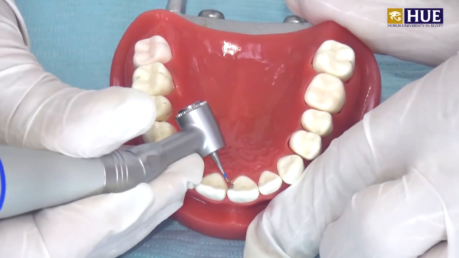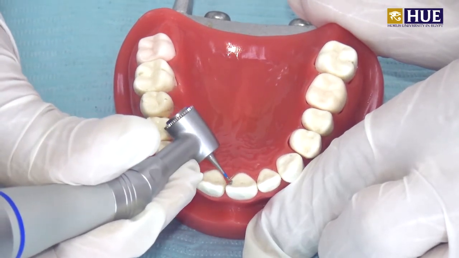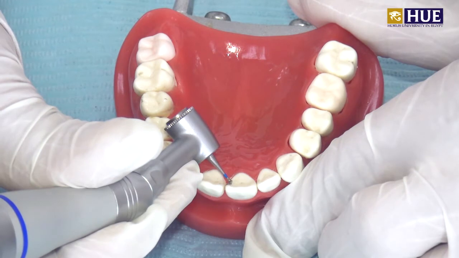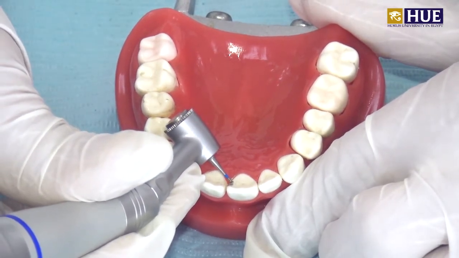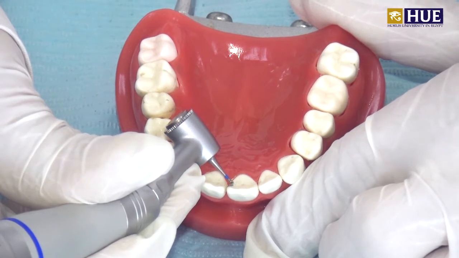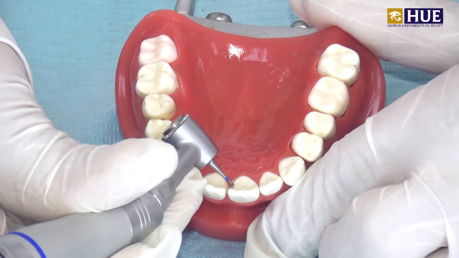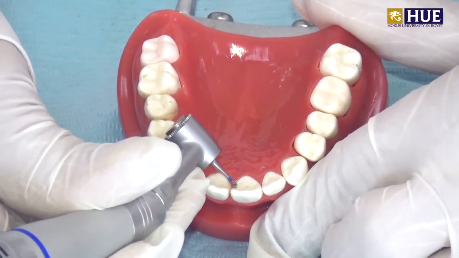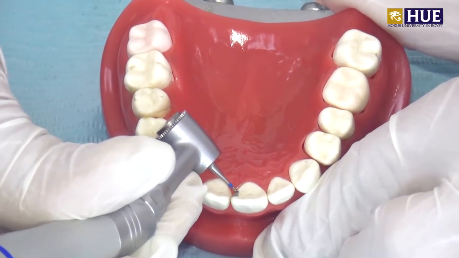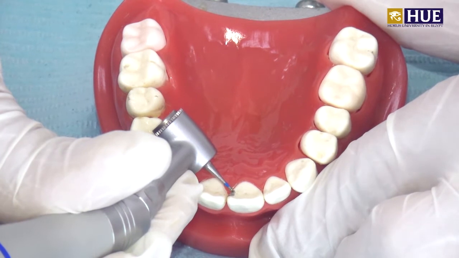Then the starting point or entry should be from the distal or mesiolingual direction like this, with the neck of the round bur toward the gingival embrasure. This direction keeps you parallel to the enamel rods in this area.